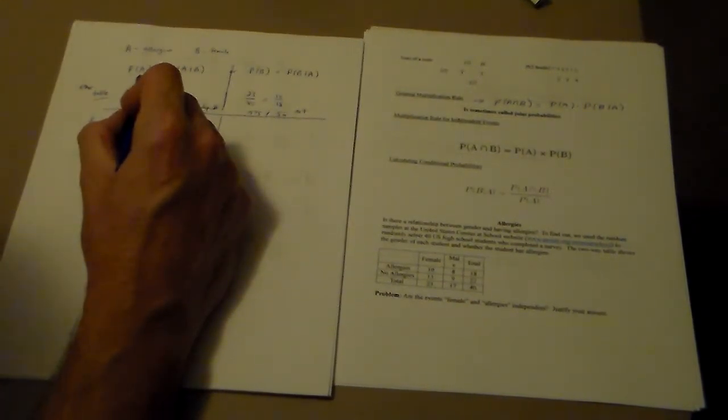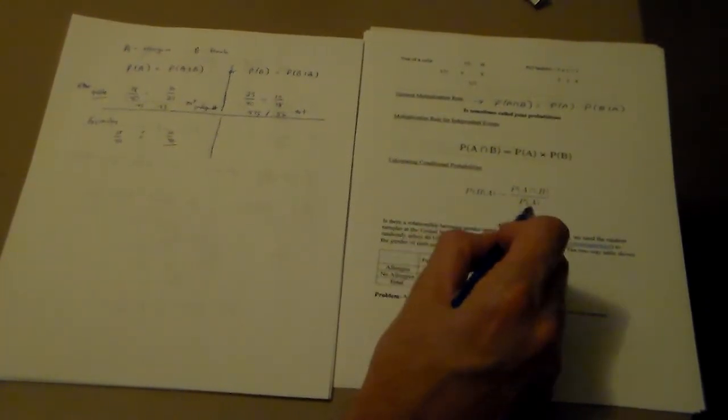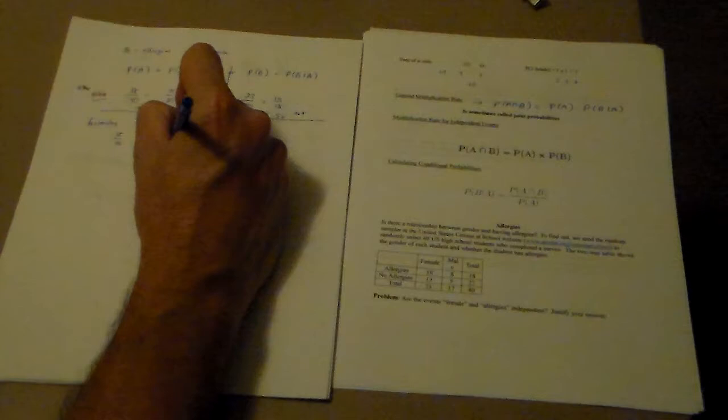Divided by the probability of A, which is the probability... Oh, I'm sorry. Probability of B given A. So this is the second one. So that's the probability of B, the probability they're a female. Female is 10 out of 23. Dividing is the same as multiplying by the reciprocal. So we go 10 over 40 times 23 over 10.